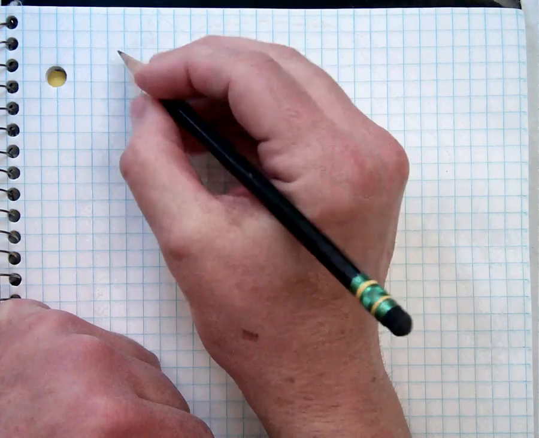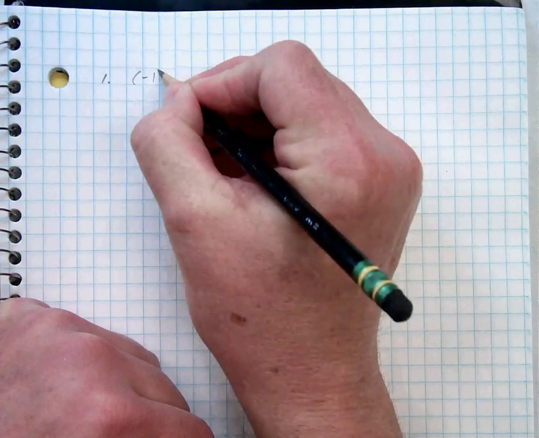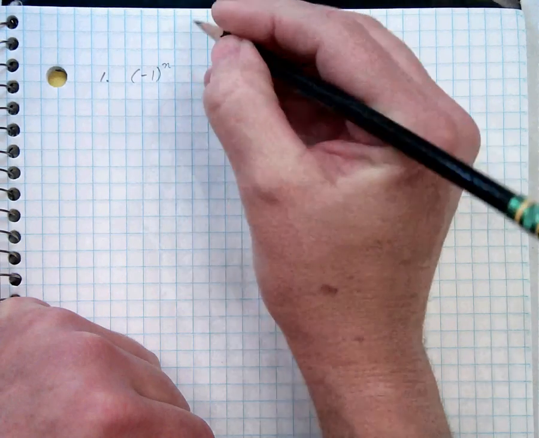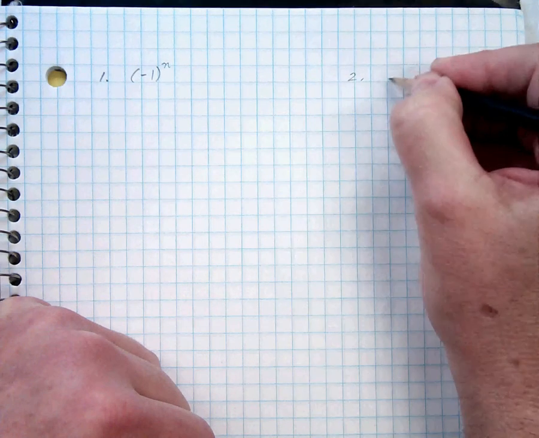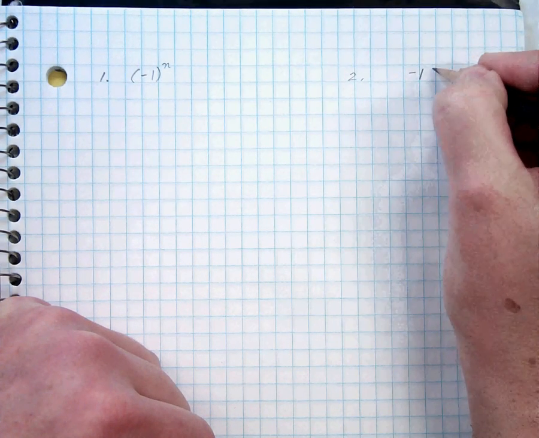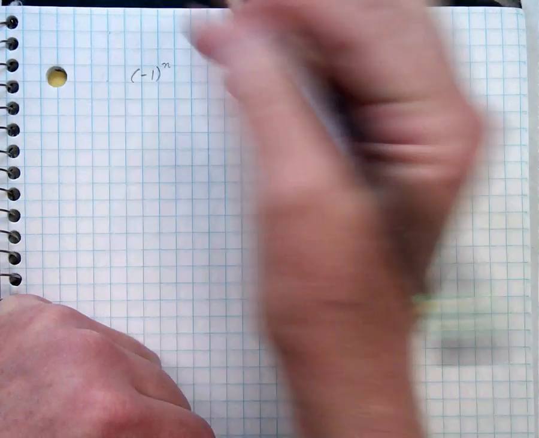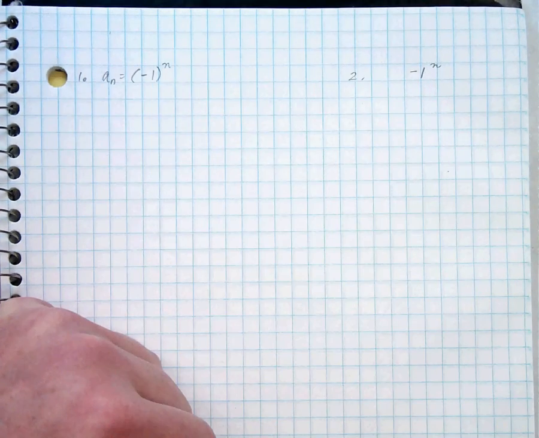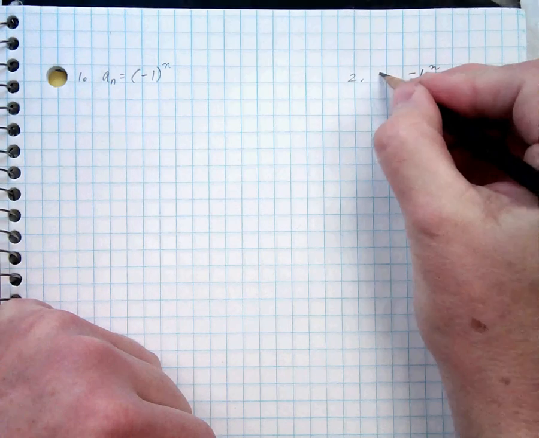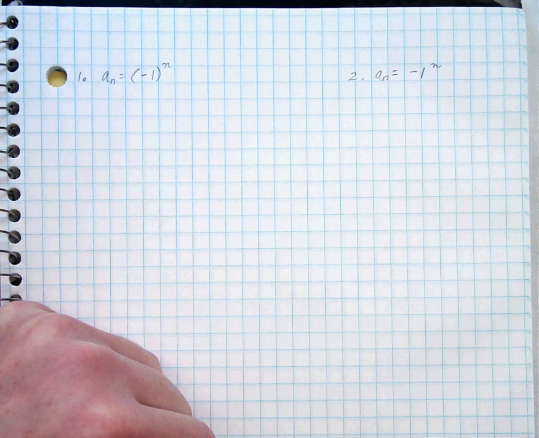So we're going to do a problem like: a sub n equals -1 in parentheses raised to the n, as opposed to a sub n equals -1 without parentheses raised to the n. And what is the difference?